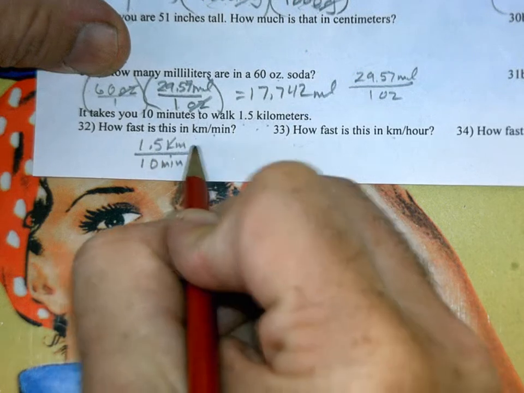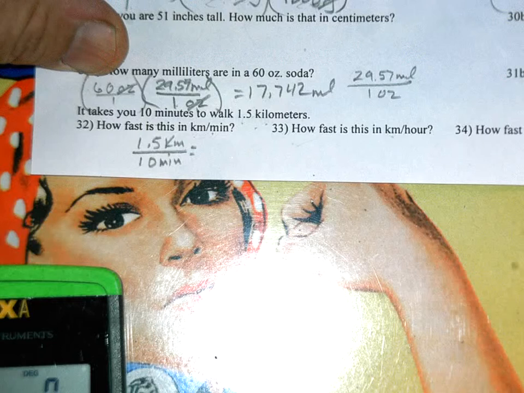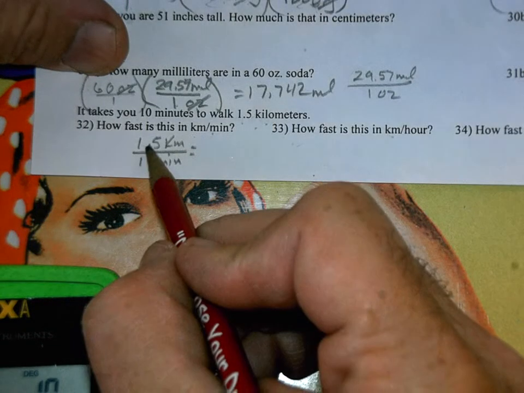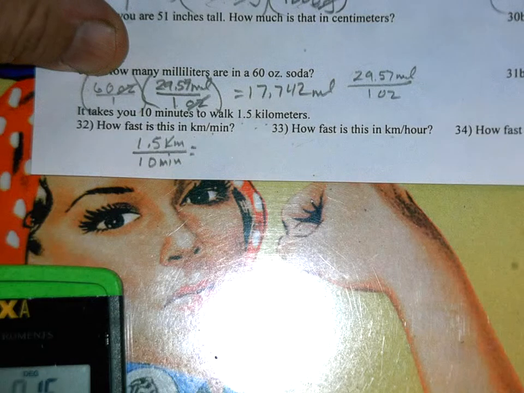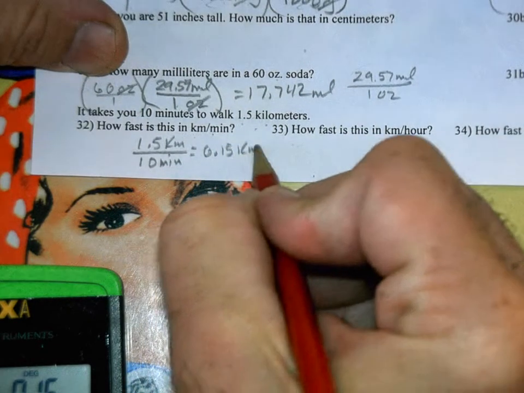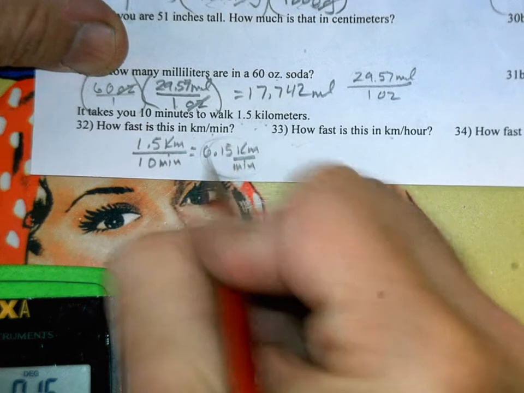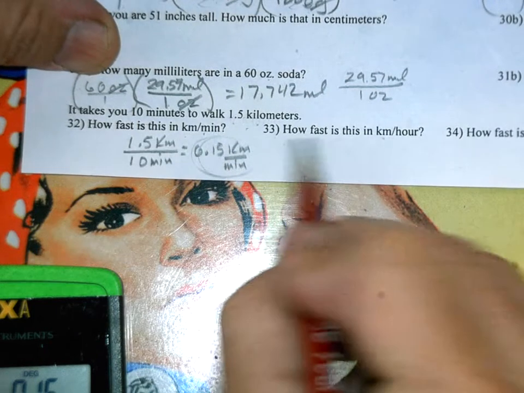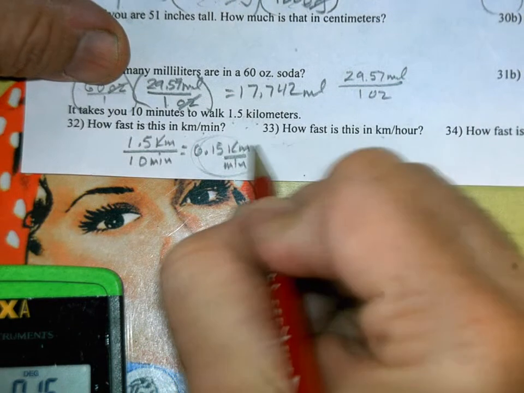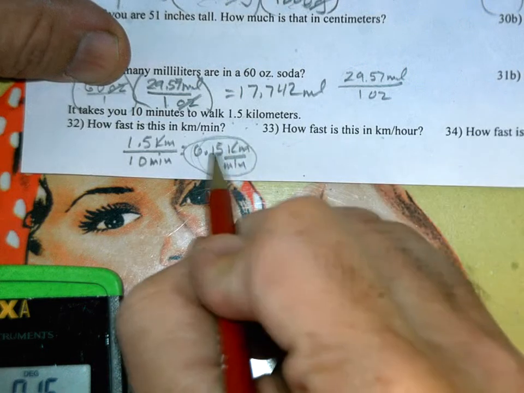So let's see when we divide that out. 1.5 divided by 10. Hopefully you know that when you divide by 10 it's going to get a little bit smaller, and it's going to be 0.15 kilometers per minute. Okay, so now there's the answer to number 32. Now the question is saying, how fast is this in kilometers per hour? Well, I'm going to make this the given of our problem. In fact, I'm just going to leave it right there. So we got 0.15 kilometers per minute.